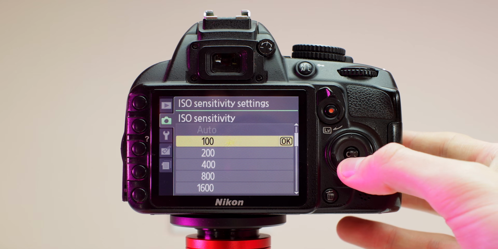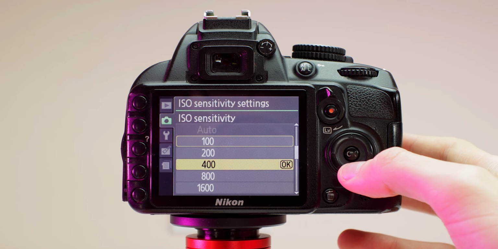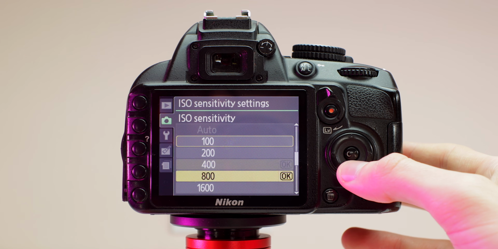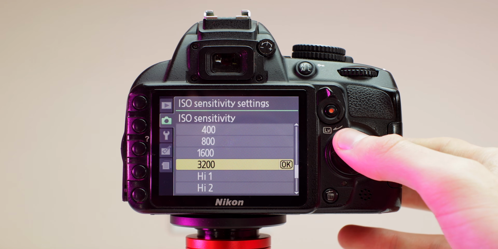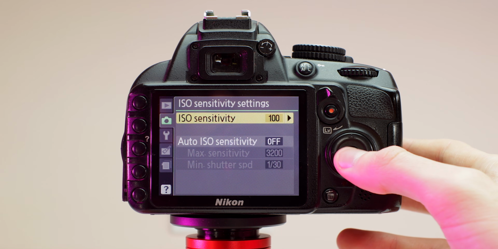So I typically recommend to set your ISO at the lowest you possibly can go. So somewhere between 100 and 400 ISO is pretty good with this camera. Anything higher than that, you're going to start getting a lot of grain and noise in your image, and it's going to degrade the image quality quite a bit. So a general rule of thumb is to set your ISO as low as you can, but so that the image still isn't too dark.